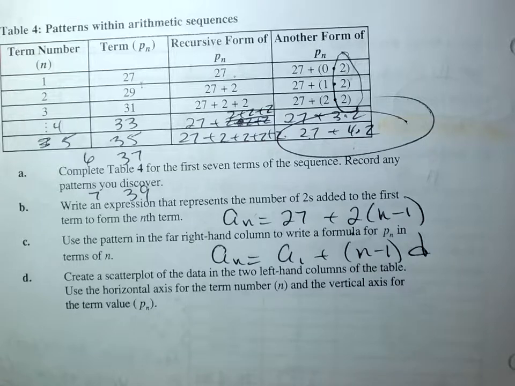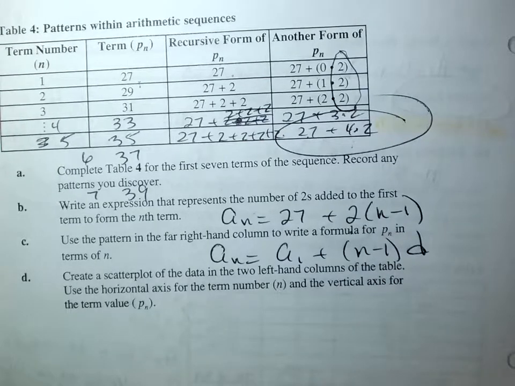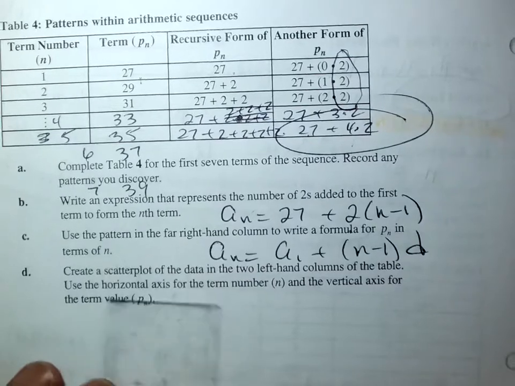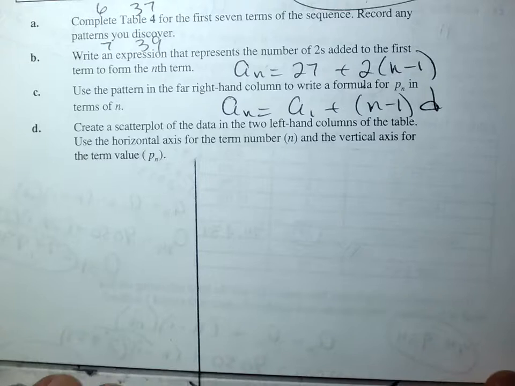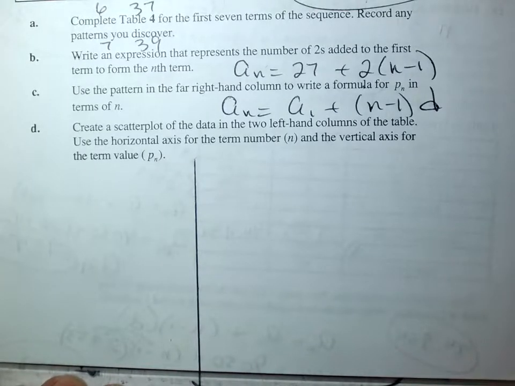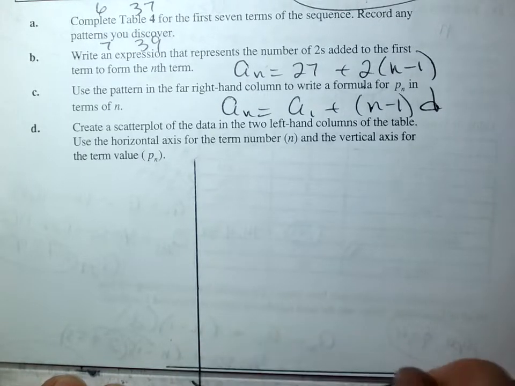Now, if we're going to graph this, what do you think it should look like? Zoe, what's it going to look like? Linear. It is going to be linear. I'm trying to give you the ones you know, right? There you go. Yep, you got this down.